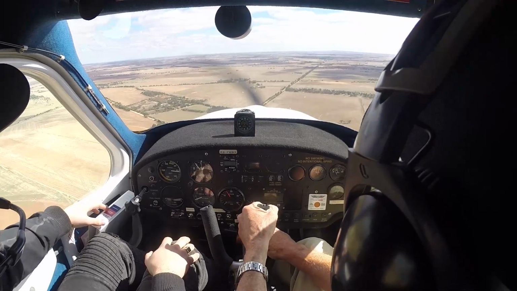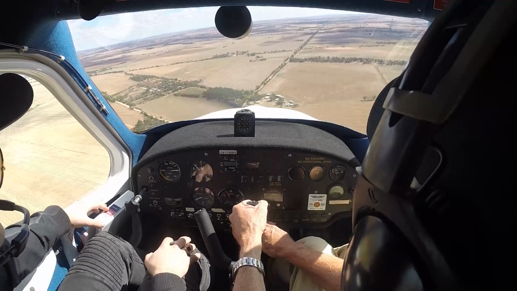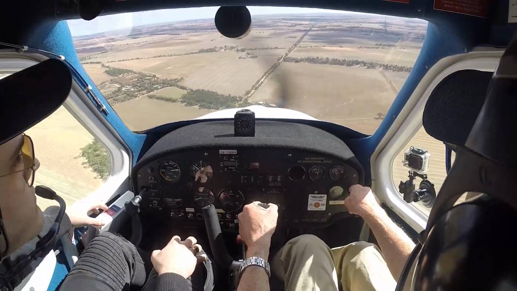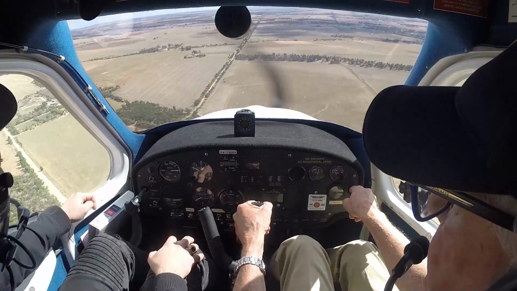And again, depending on the day, usually full flap. I'll go full flap now, get them out of the way. So I'm thinking ahead of myself all the time. Just keep going. Traffic caller, Jabber 7385, turning right downwind, 13, touch and go, caller.